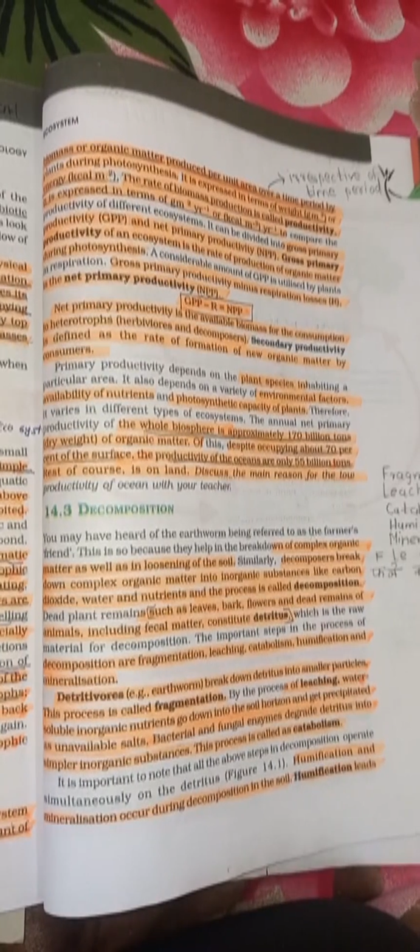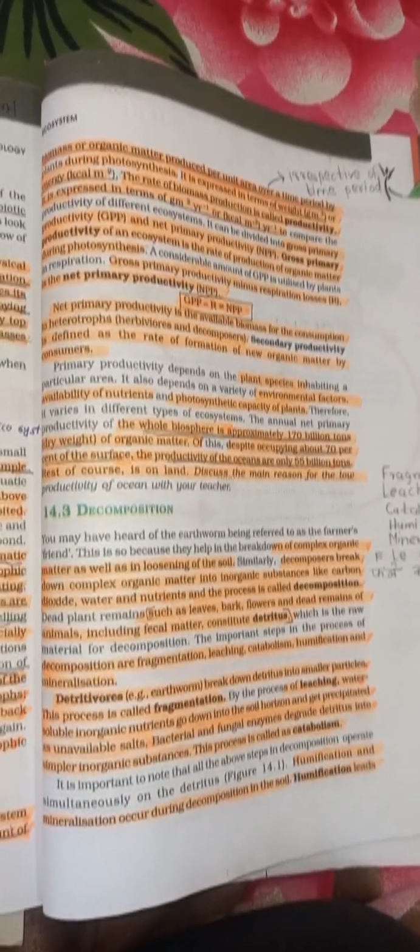Primary productivity depends on the plant species inhabiting a particular area. It also depends on a variety of environmental factors, availability of nutrients and photosynthetic capacity of plants. Therefore, it varies in different types of ecosystem. The annual net primary productivity of the whole biosphere is approximately 170 billion tons as dry weight of organic matter.